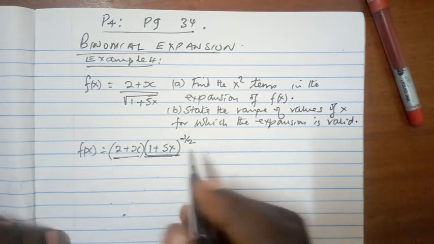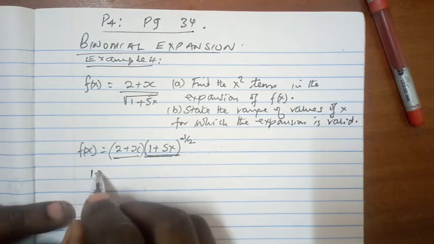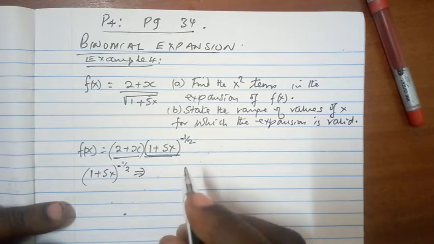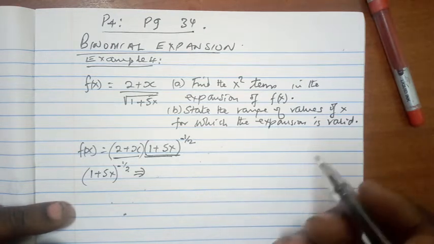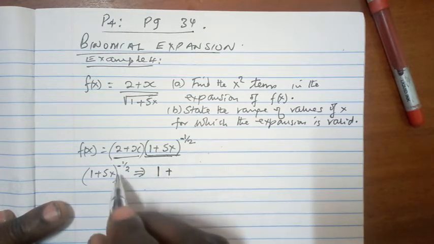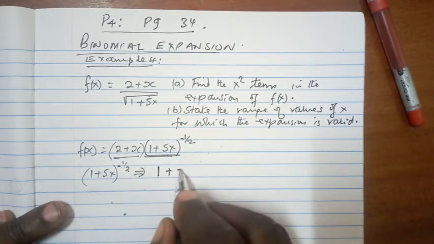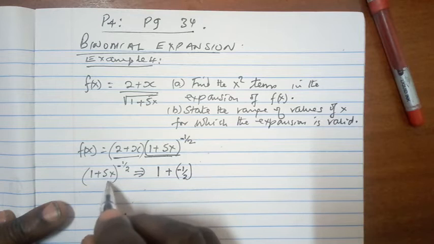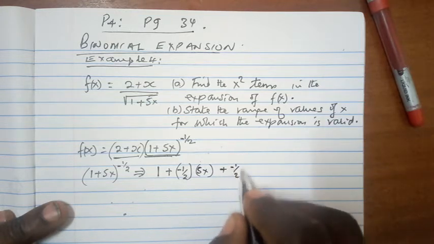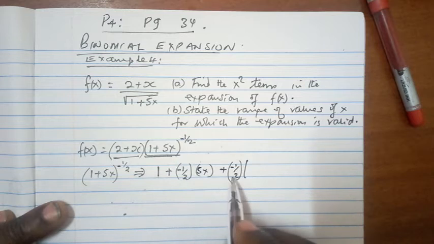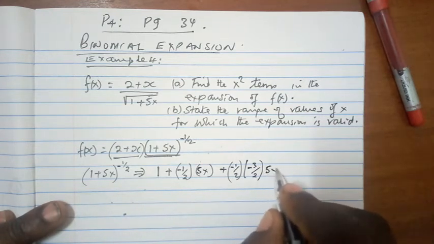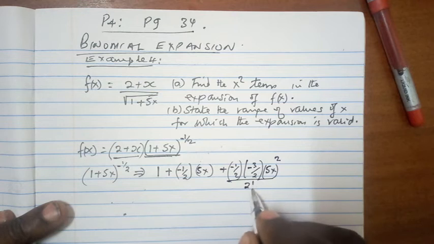If we just take this part alone, 1 plus 5x raised to the power negative a half, and compare it with the expansion of 1 plus nx plus and so on, we get 1 plus our n, which is negative a half, times our x, which is 5x, plus n times n minus 1, that is minus a half times minus a half minus 1, which is minus 3 over 2, times x, that is 5x squared, over 2 factorial.